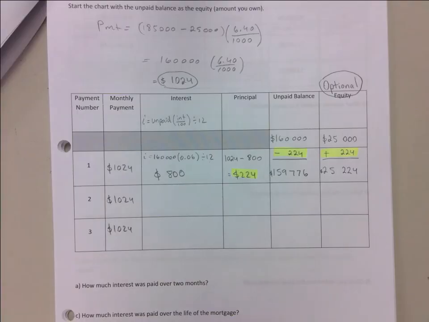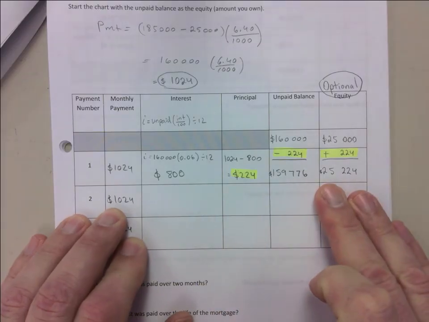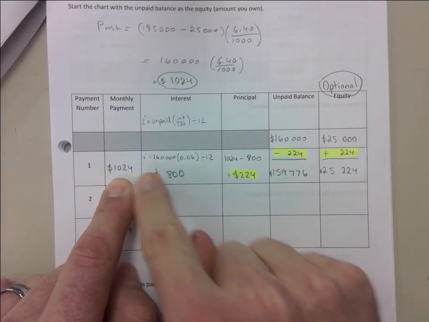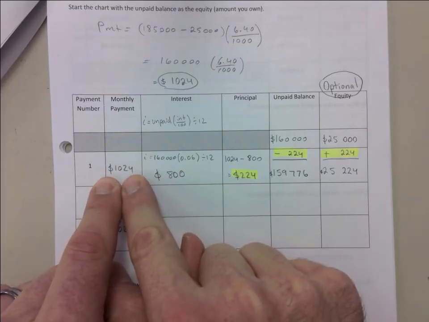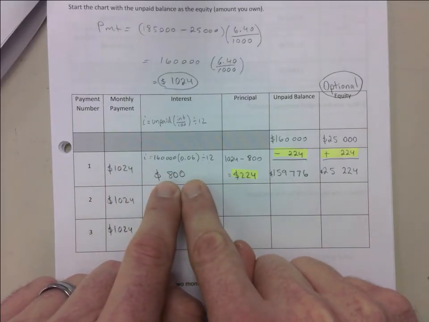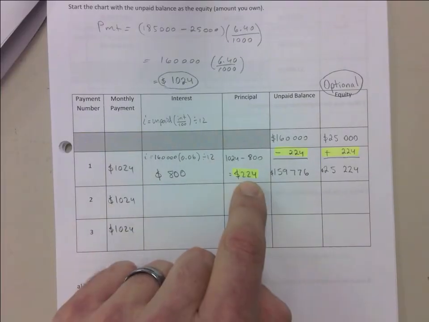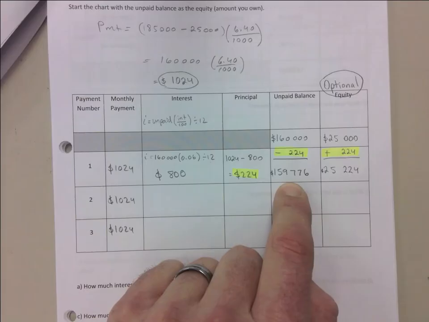I don't want you to just copy this blindly, okay? I want you to know this. What are you doing here, guys? What is this? What's happening here? You're breaking down your monthly payment, which is fixed. You're breaking it down into the two components that make up your payment. So the very first month, $800 is interest. Bye-bye, you'll never see that again. And only $224 goes towards actually paying off what you owe them. That's why it takes so long to pay it off, okay?